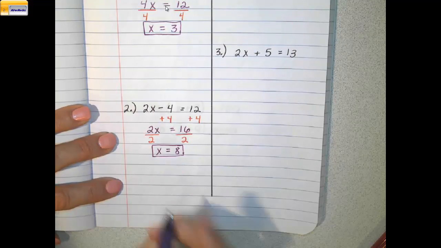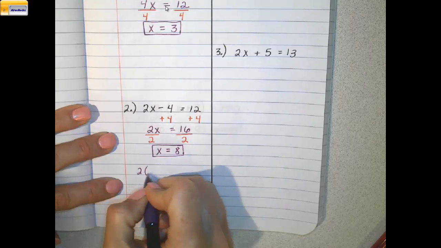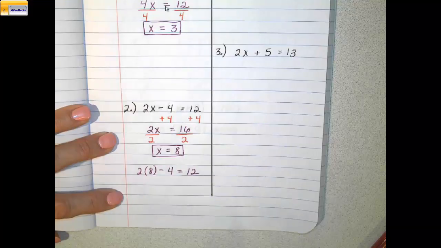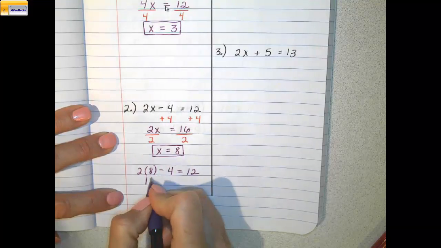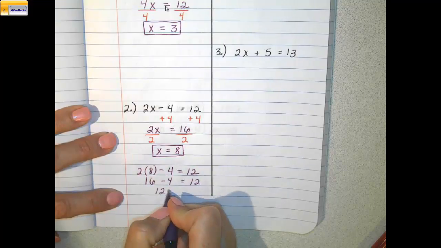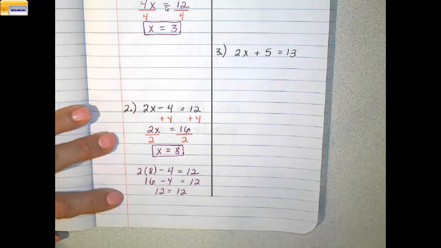So in this case, I would say 2 times 8 minus 4 equals 12. If I simplify, sure enough, 16 minus 4 equals 12, or 12 equals 12. So I know that I have done this problem correctly because my answer checks.